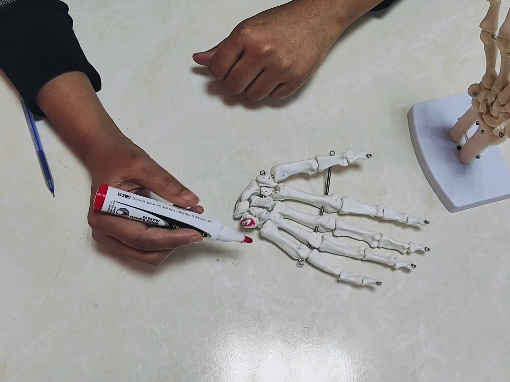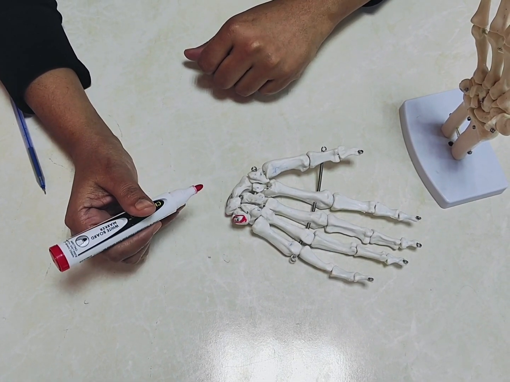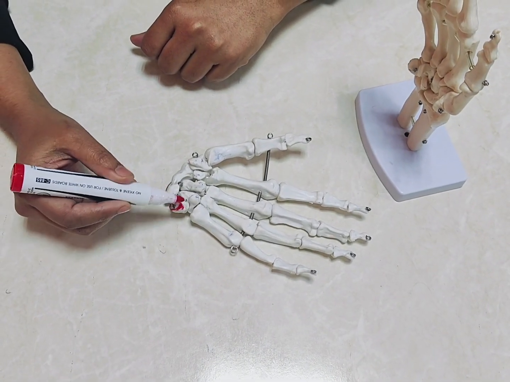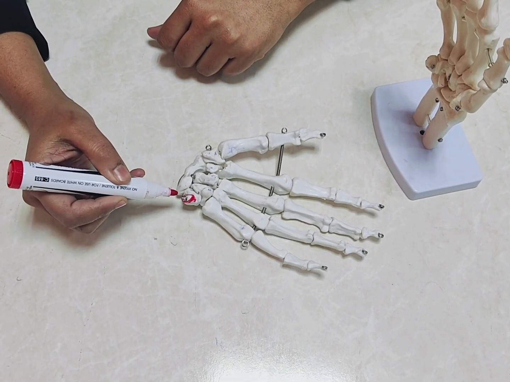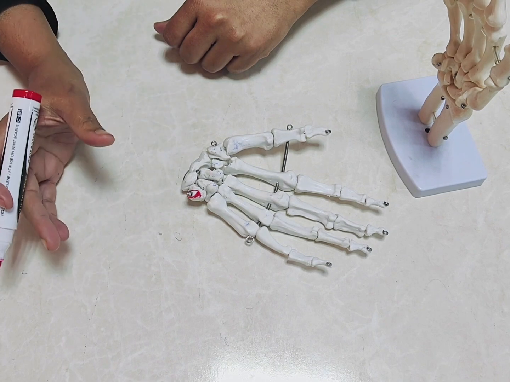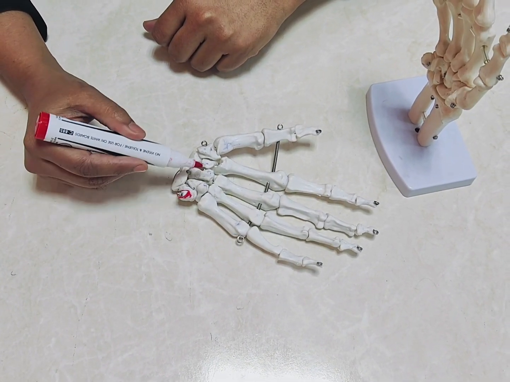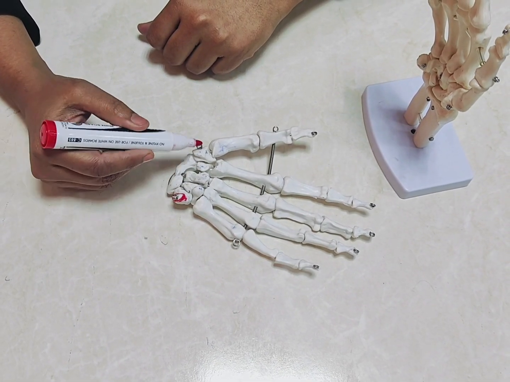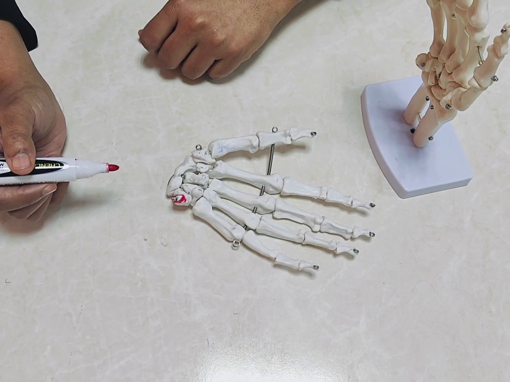Next, they may ask from which tendon this bone develops. The answer should be flexor carpi ulnaris. So the first question is to identify the bone: this is the pisiform bone, and it develops from the tendon of flexor carpi ulnaris. Another general question: what type of bones are the carpals? The answer is that carpals are short bones except pisiform. Pisiform is a sesamoid bone.